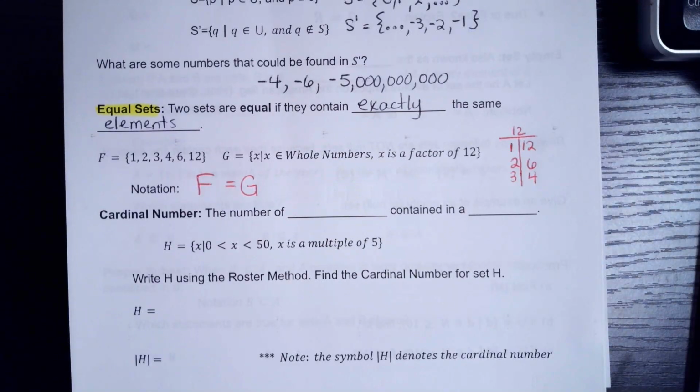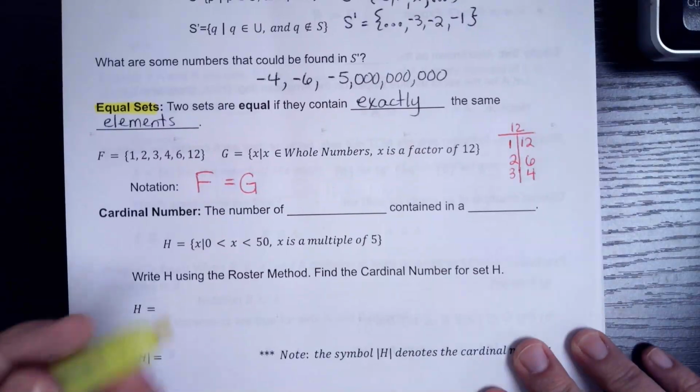Just because one set has 5 elements and another set has 5 elements, or one has 2 and another has 2, that doesn't make them equal sets. And there's a term for that that's coming up soon. All right? Now, next word that we will use quite a bit.